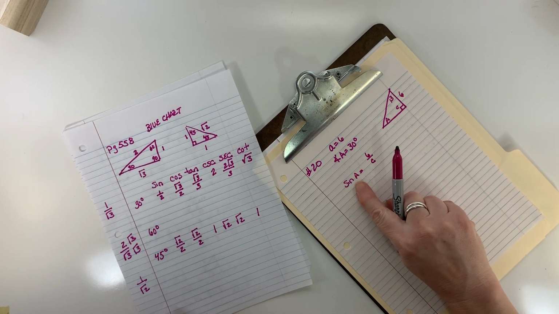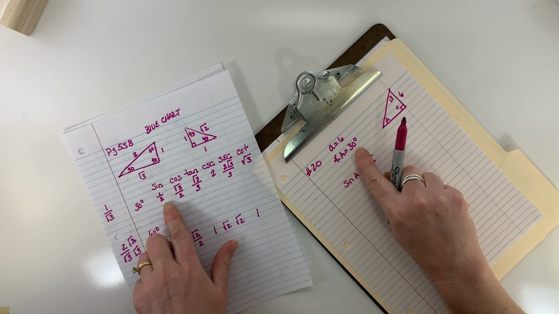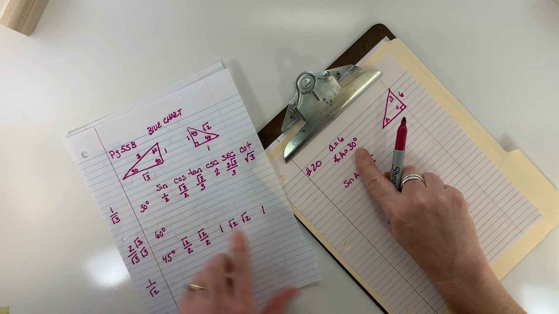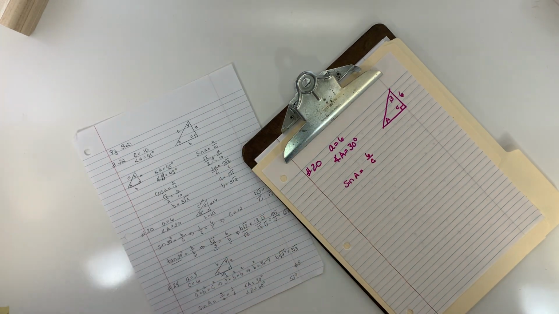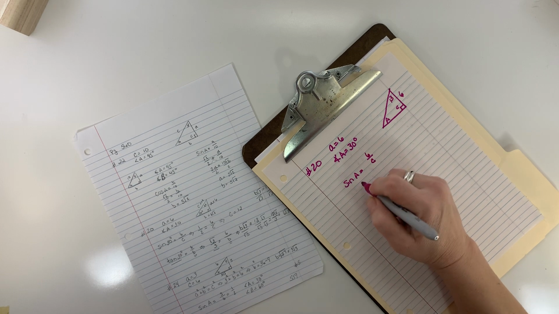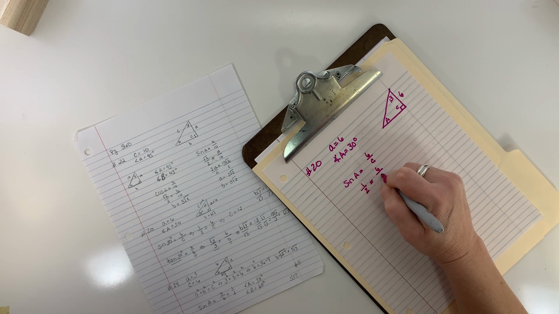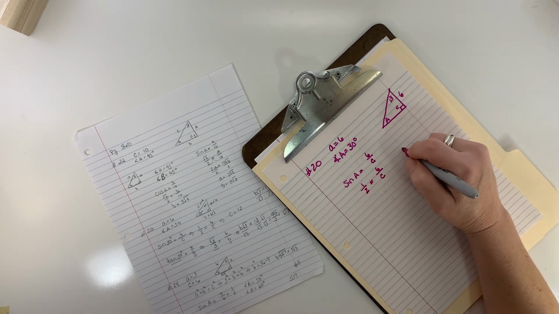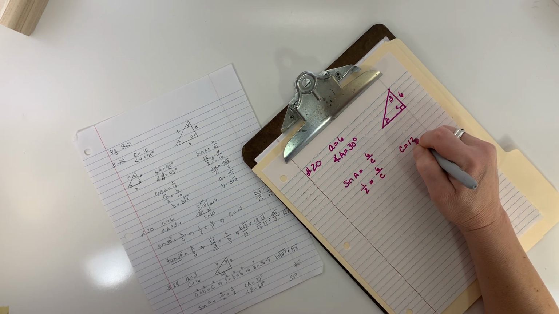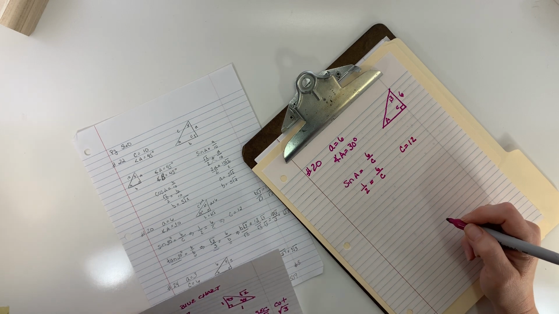The sine of a 30-degree angle is equal to 1 over 2. You'll have that in your blue chart. So 1 over 2 is equal to 6 over C. We're going to cross multiply, and you get C is equal to 12.